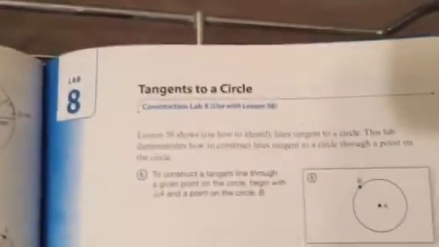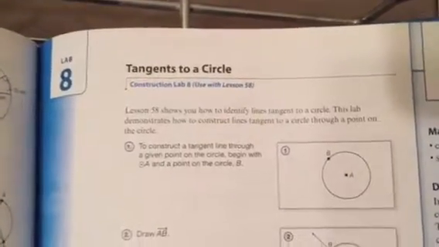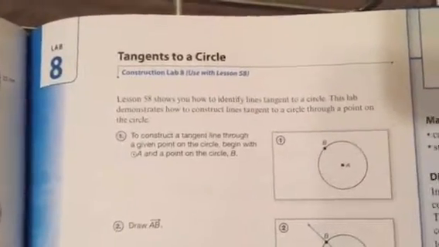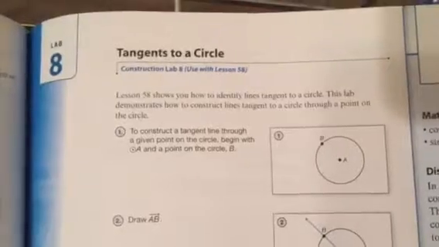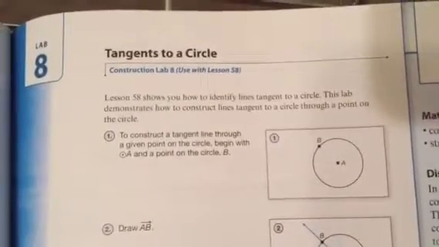This lesson will cover Lesson 59 and 60. Let's review from Lesson 58. Lesson 58, Part 2, involved constructions. The first construction was the first one here of Lab 8 on page 387 in your Saxon Geometry textbook.